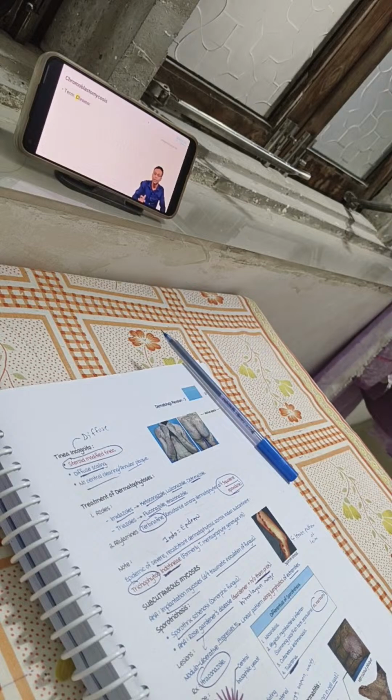The second subcutaneous mycosis is chromoblastomycosis. Now, what is the meaning of the word chromo? Chromo means color. Pigmented fungi in microbiology are referred to as dematiaceous fungi. What does it mean? It means these organisms have melanin in their cell wall. That is why we have colored or pigmented fungi.